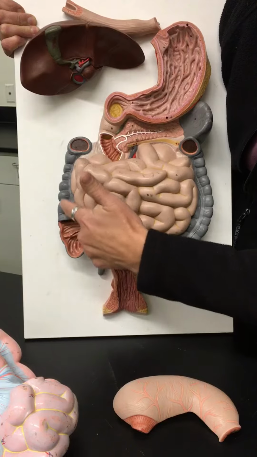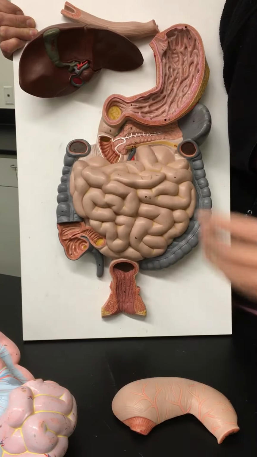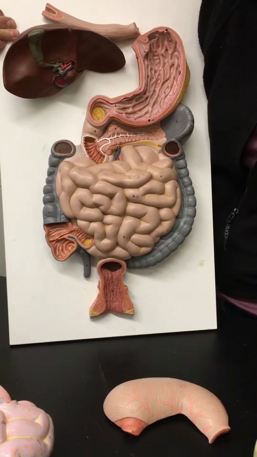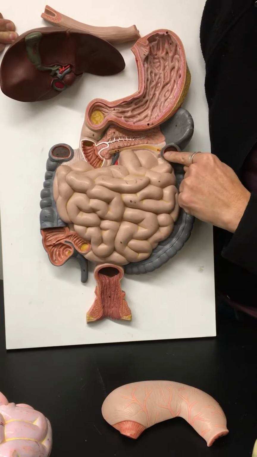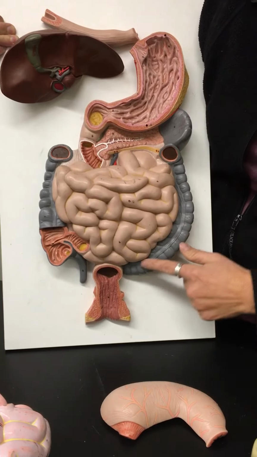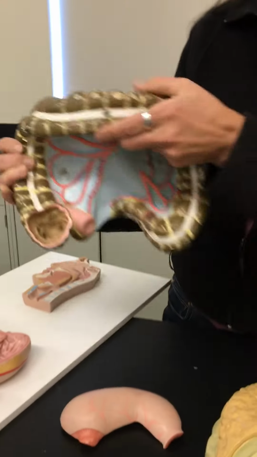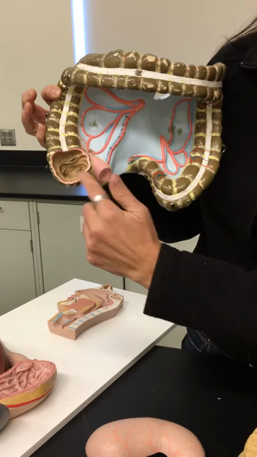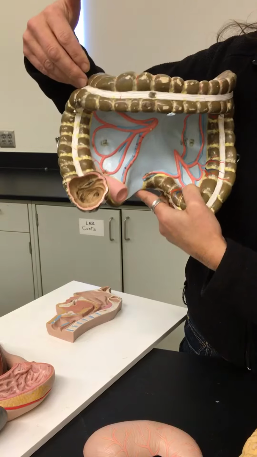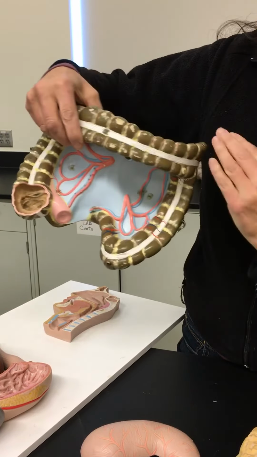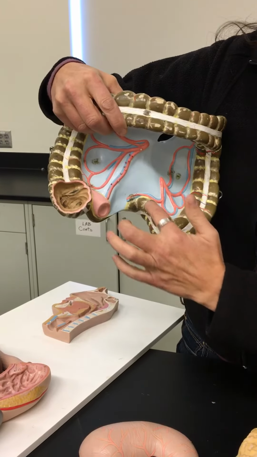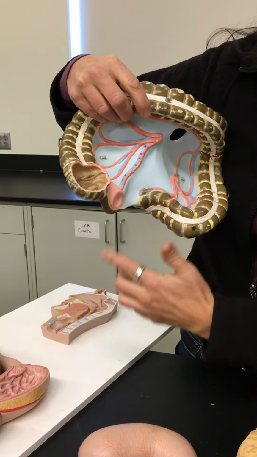Then we have the ascending colon going up, and I'm missing my transverse. The transverse colon comes across, descending colon, and let's look at a different one. Here's another example. So cecum, appendix, ascending colon, transverse colon, descending colon, and then we have the sigmoid portion of the colon, and then you have the anus, and then you're done.